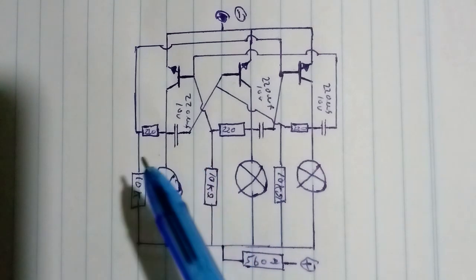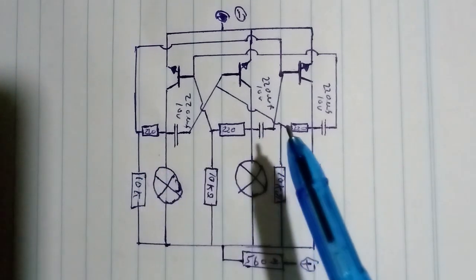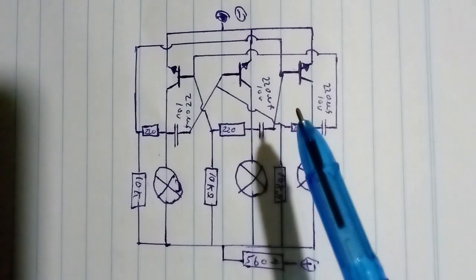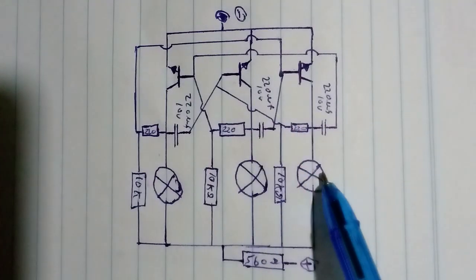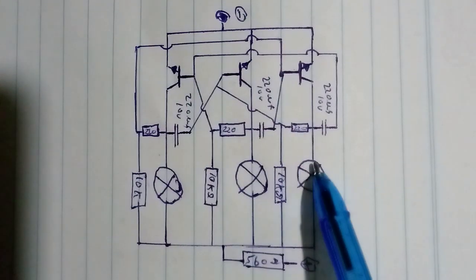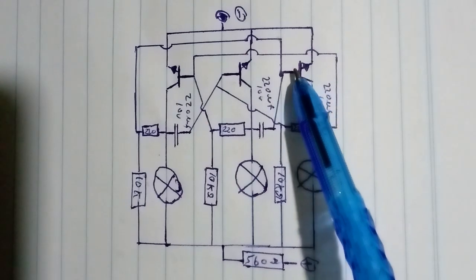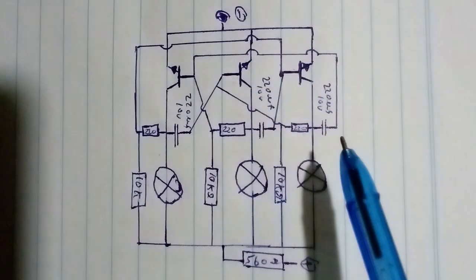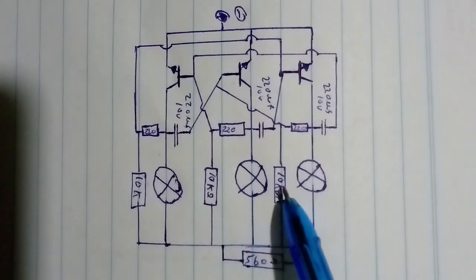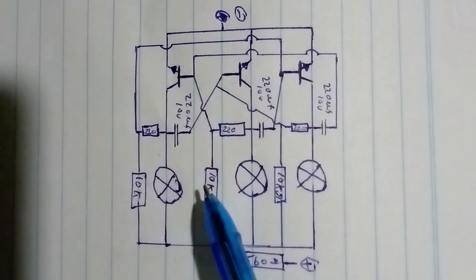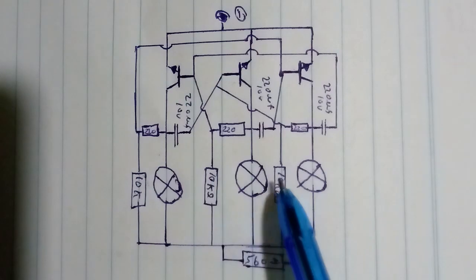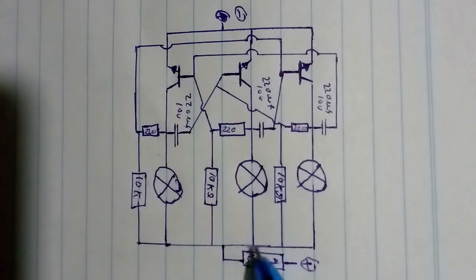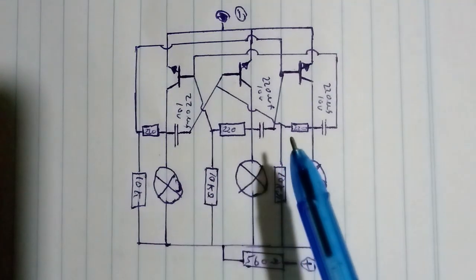In the 2-lead multivibrator circuit, we have 2 transistors, 2 capacitors, and the 10 kilo ohm resistors.